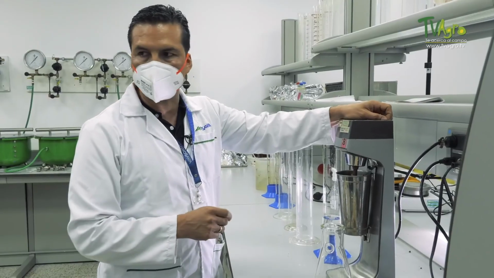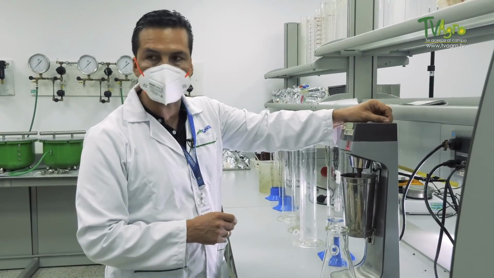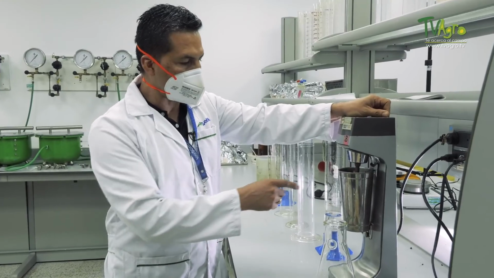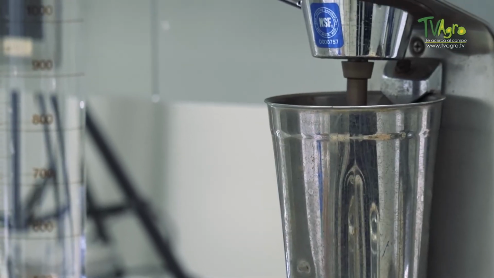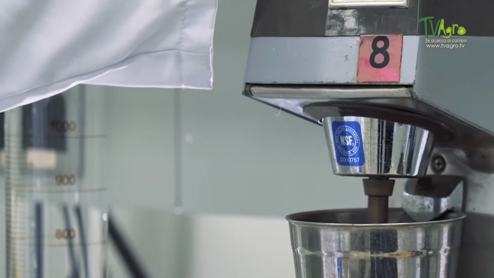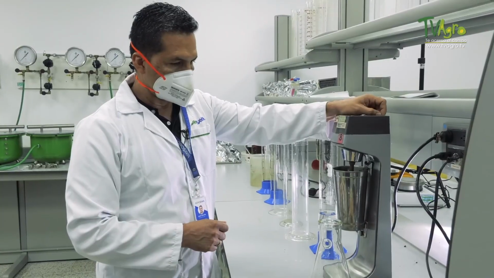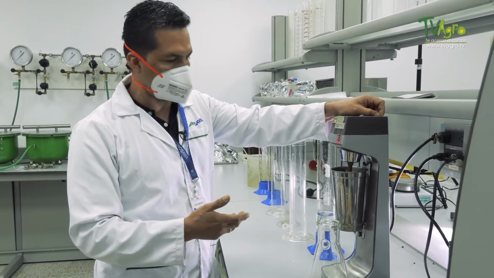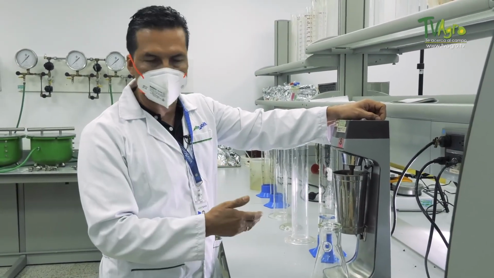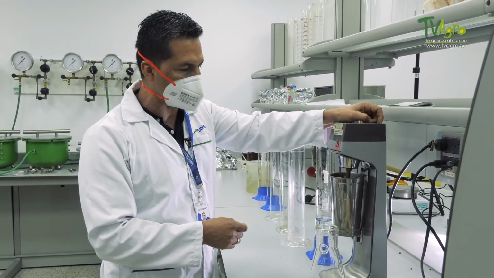Here we do the process that we have done with the sample and the dispersion as such with the dispersing solution. Usually it can be the time indicated in the protocol that we have already established to do it.